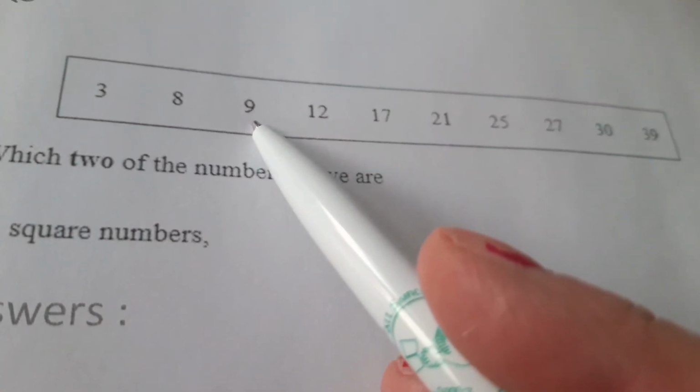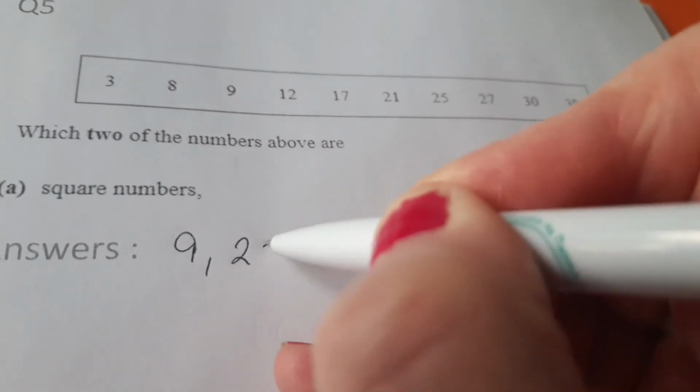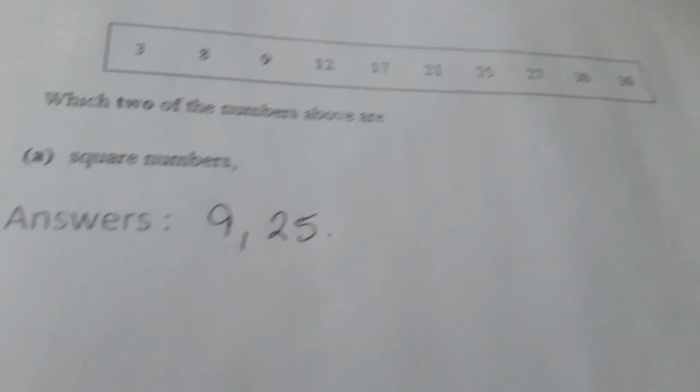For this question, 9 we've already seen is a square number. 25 is a square number because it is 5 times 5, 5 squared. So the two answers were 9 and 25. You need to learn your square numbers.